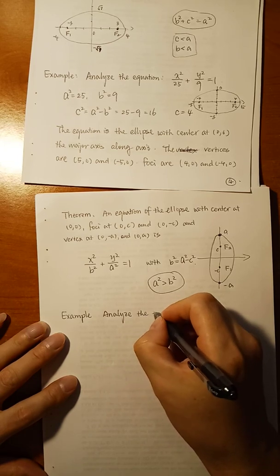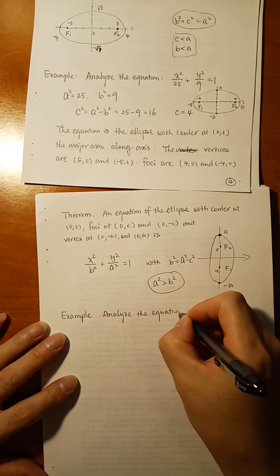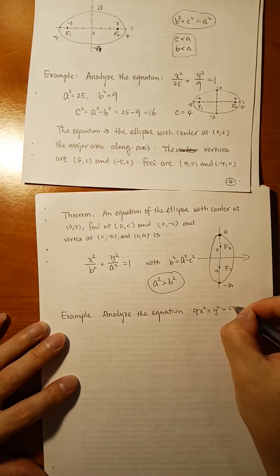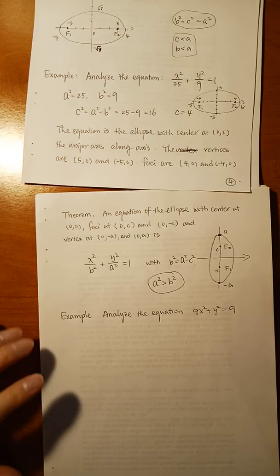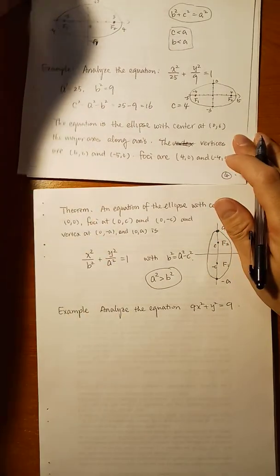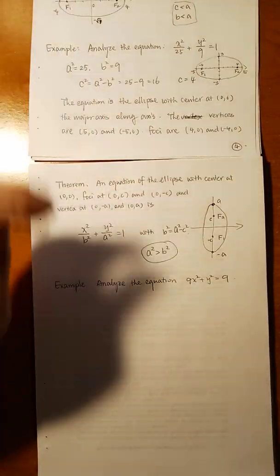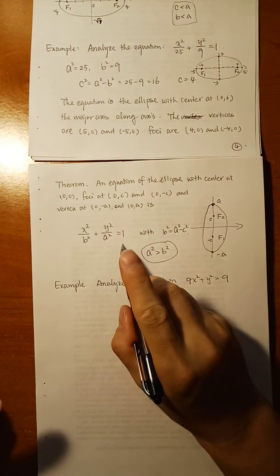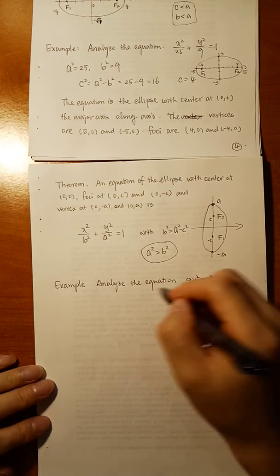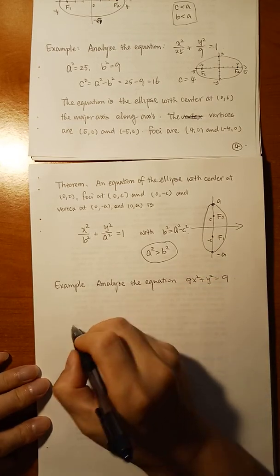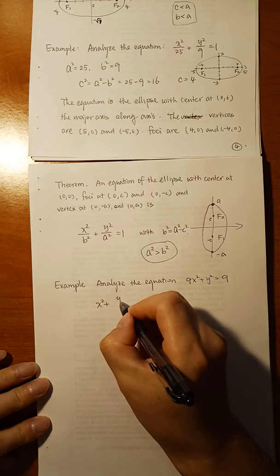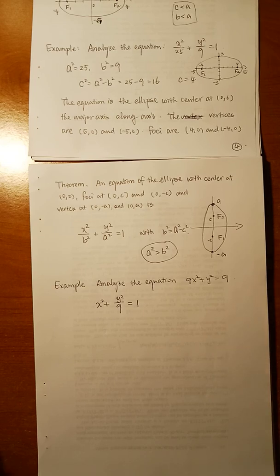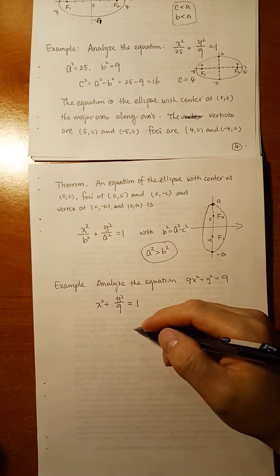Analyze the equation 9x squared plus y squared is equal to 9. In both standard positions, the right-hand side is 1, so you cannot have 9 there. So we divide the equation by 9 and get x squared plus y squared over 9 is equal to 1.